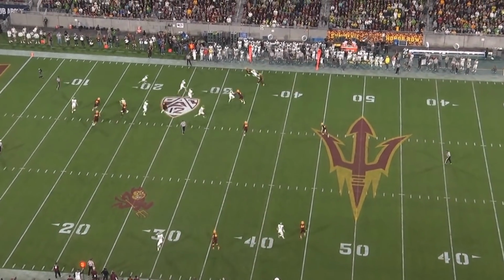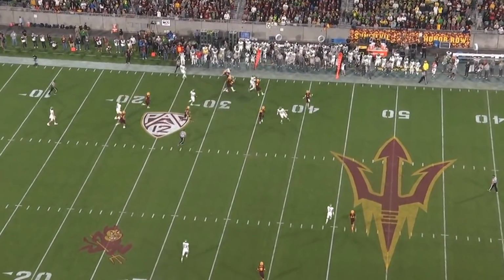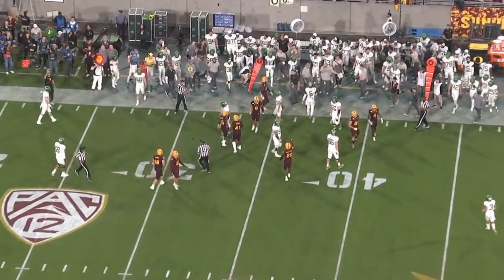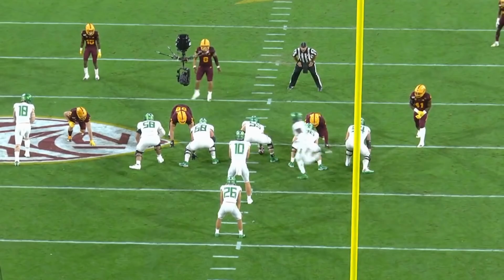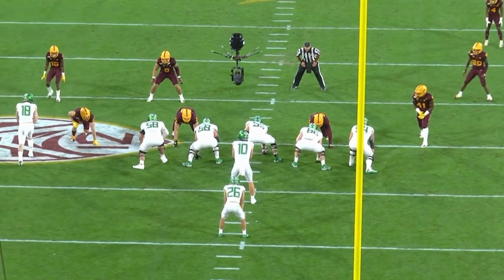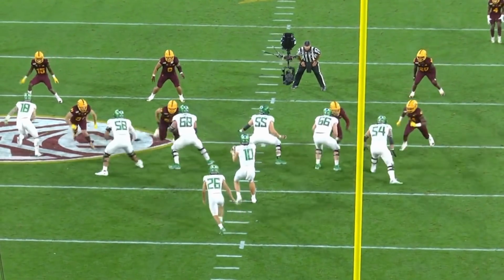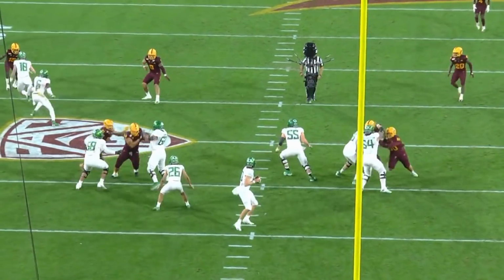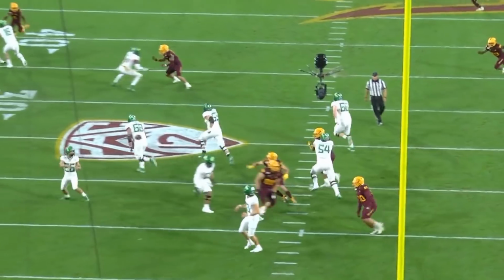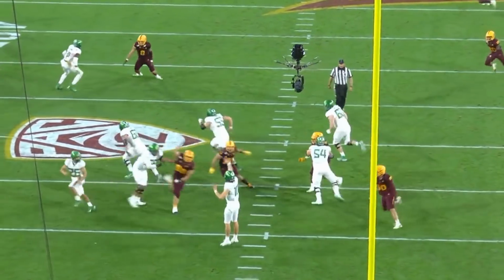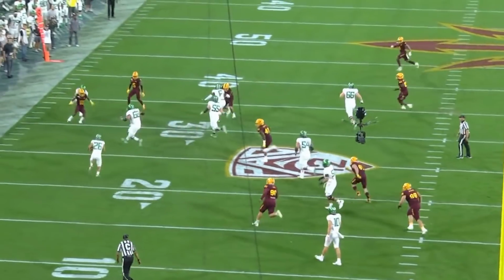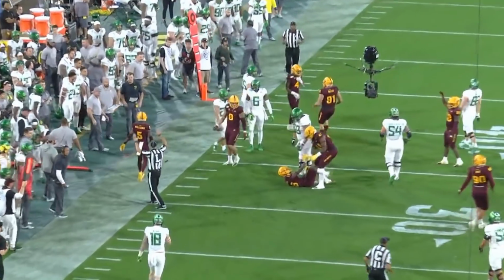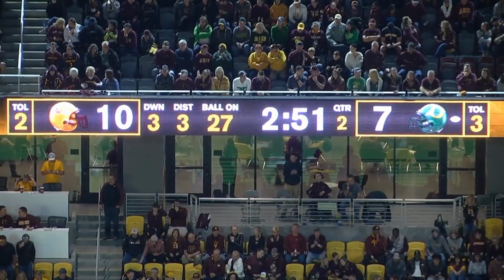Again, screen game. Shows some nice touch. Obviously, they're great at the perimeter screens. We have a couple to the back here. Again, I don't love the false step with the left foot, but they could be teaching it for all I know with their timing. Nice job here, though. This isn't the easiest throw for some guys. They make it look easy. Nice job, and he does show some consistent touch.